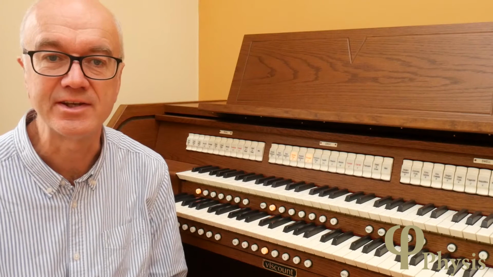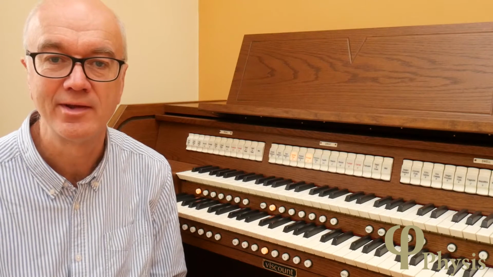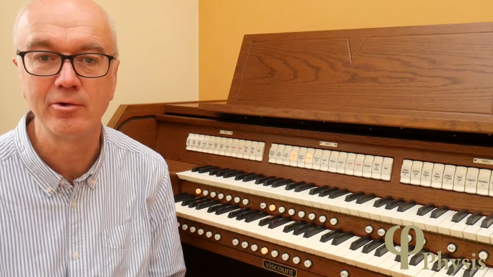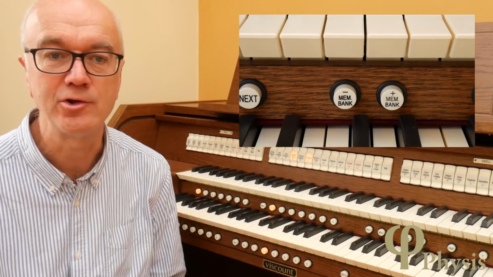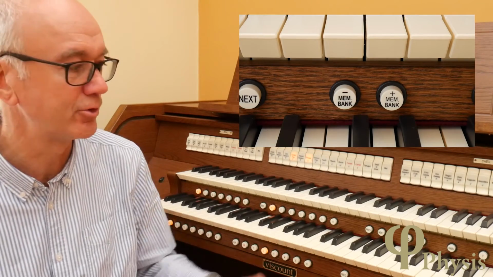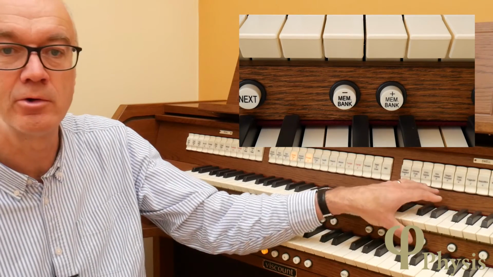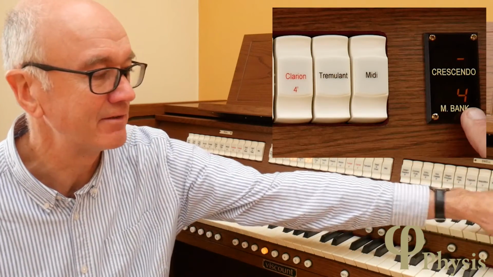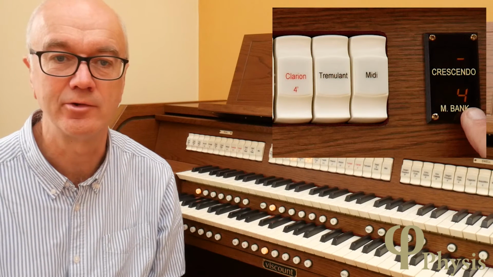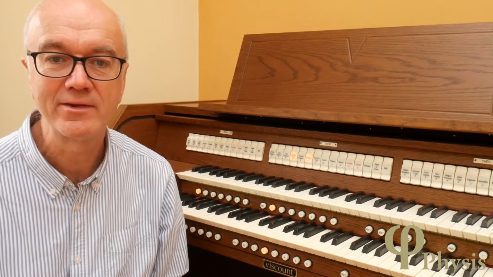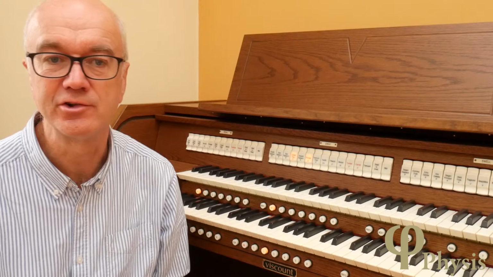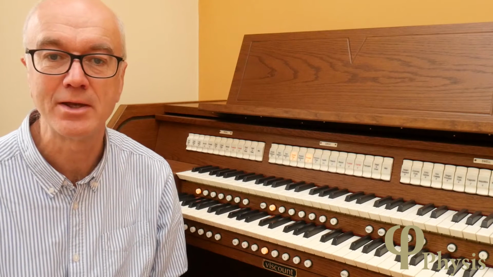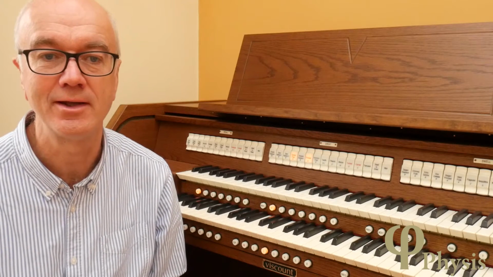Standard organs have 16 banks of combination memories, that is 16 divisionals if present and 16 sets of generals. You select the bank you want to use with the memory bank plus or minus buttons, which are here on this organ. And the numerical display shows which bank is selected, and that's up on the top right hand side on this organ. Normally the same memory bank applies to both divisionals and generals, but on sophisticated custom instruments it may be possible to select them independently.